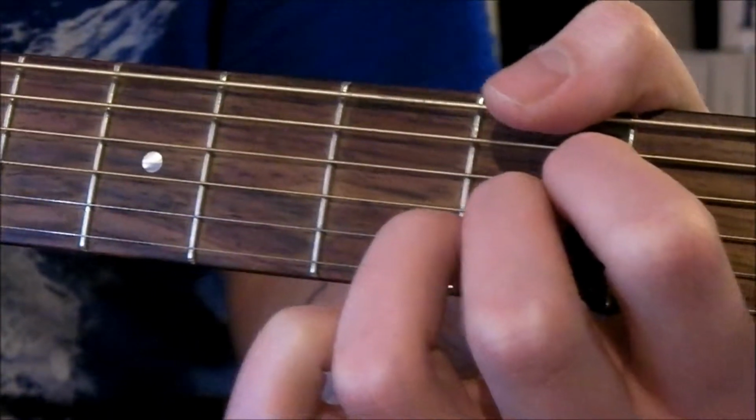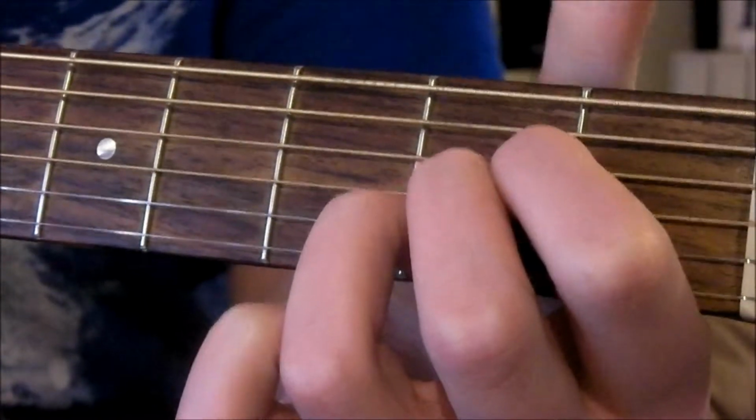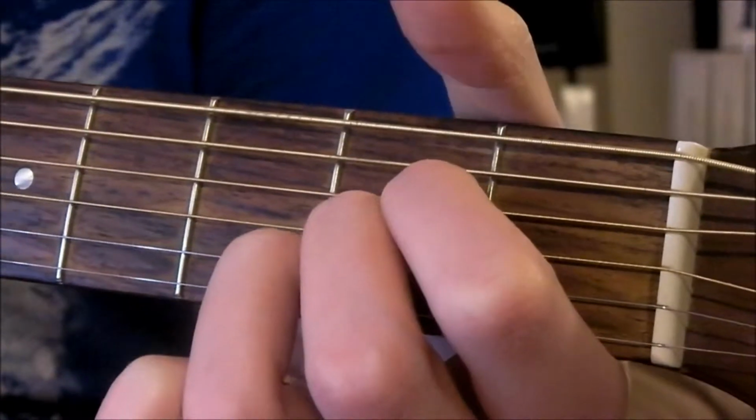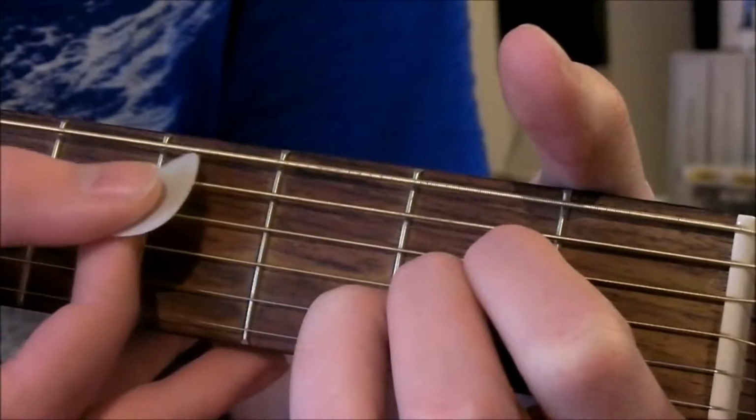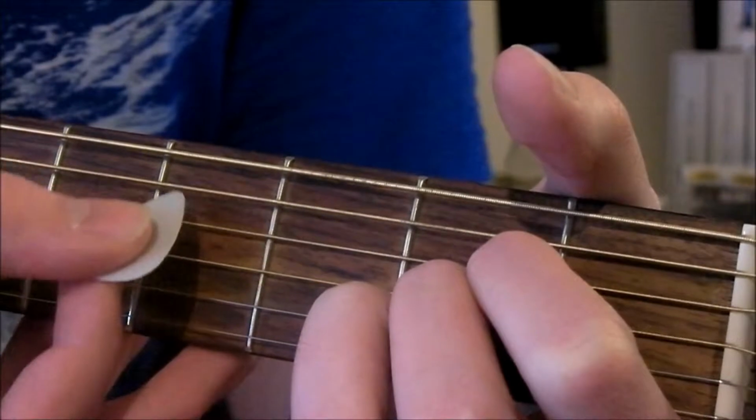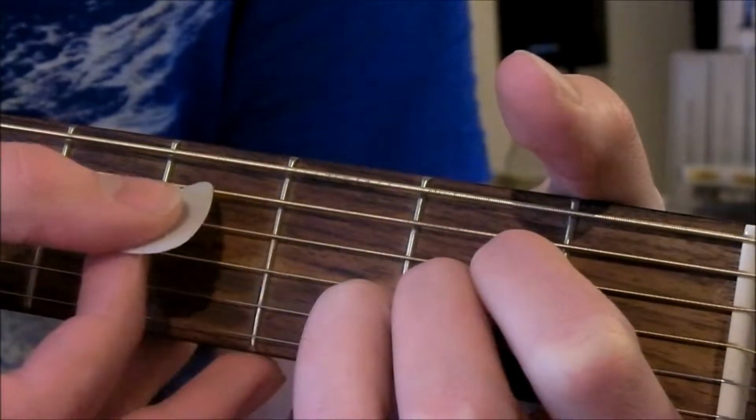So again, you'll want to start with the A string there, the fifth string, and strum down like that. If you can see my pick here, I'm starting with this string right here. Just like that.